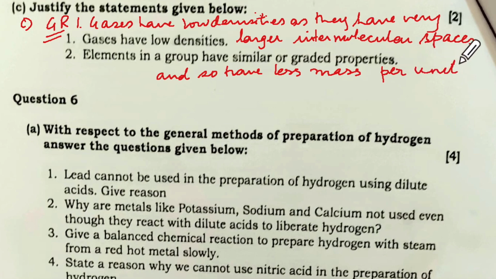Do you know what I'm doing? I'm writing the definition of density. What is density? Mass per unit volume. Physics, zindabad.